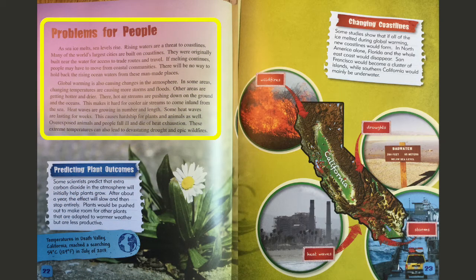Problems for people. As sea ice melts, sea levels rise. Rising waters are a threat to coastlines. Many of the world's largest cities are built on coastlines. They were originally built near the water for access to trade routes and travel. If melting continues, people may have to move from coastal communities. There will be no way to hold back the rising ocean waters from these man-made places.